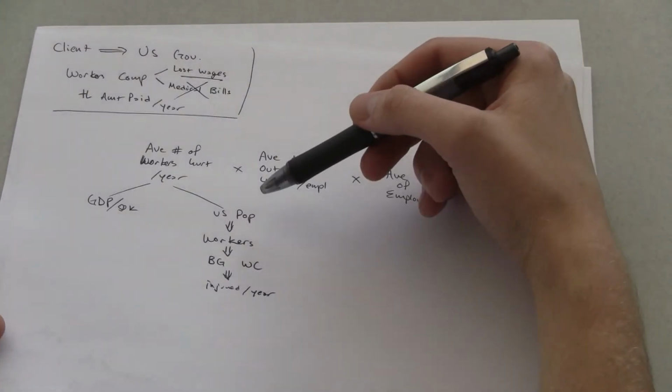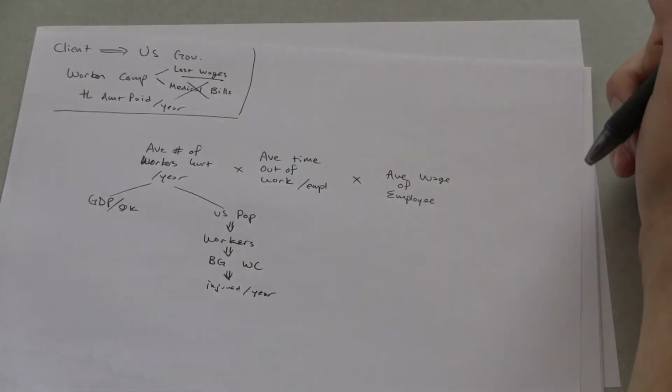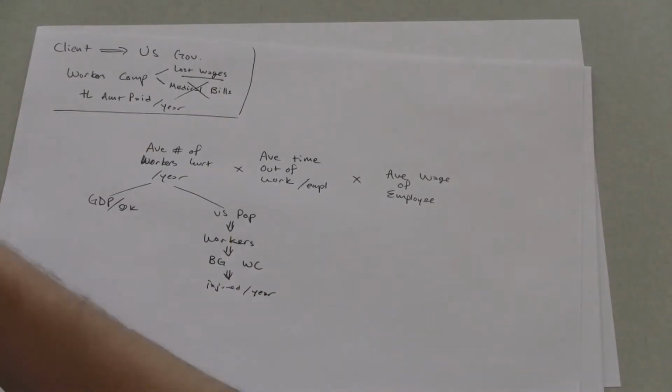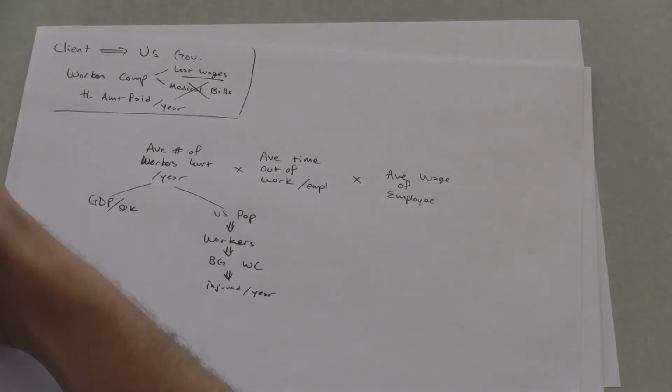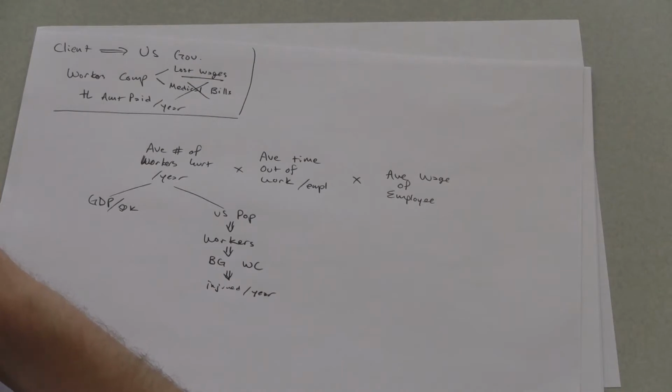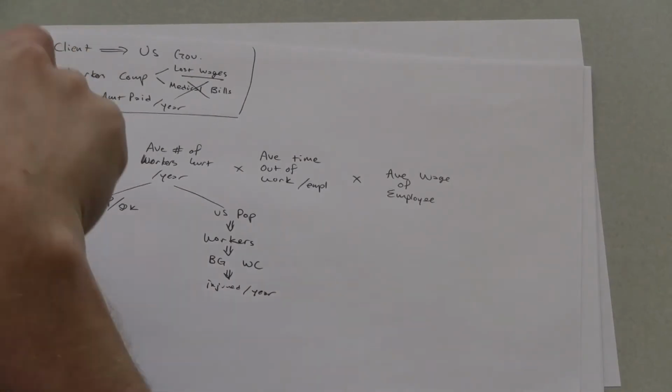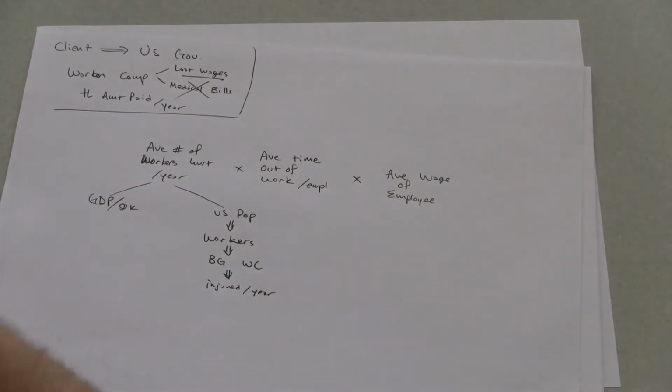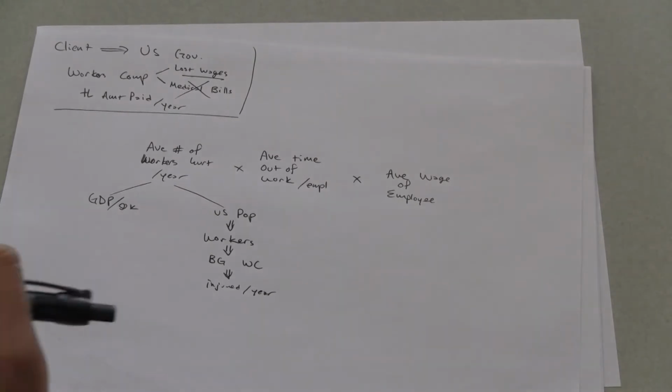I think if we do more of a top-down approach and start with the US population, and then whittle that down to the number of workers in the US, the working population, it's going to make sense to segment those into blue collar and white collar, because there are going to be different hurt rates between those. Then we can whittle that down to the total amount injured per year. I think that might be a good way to go. Does that sound appropriate? I think that's probably best. Okay. So we've got about 10 minutes to do it, so let's dig in.